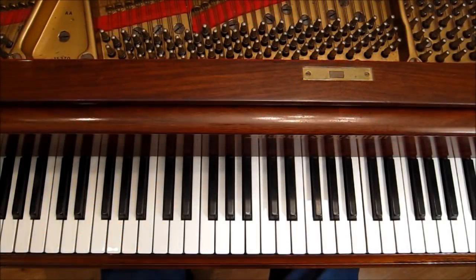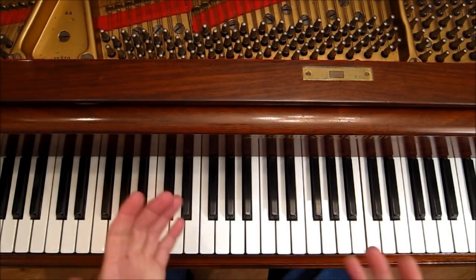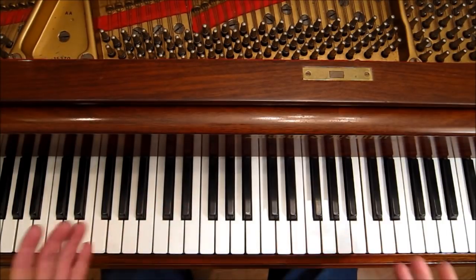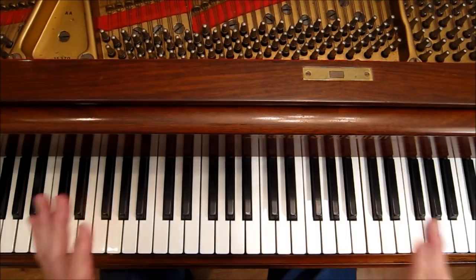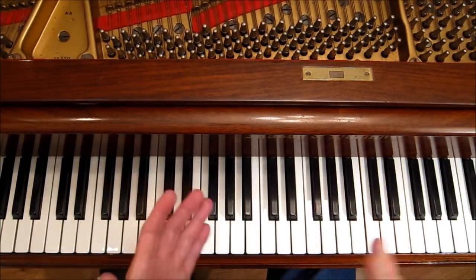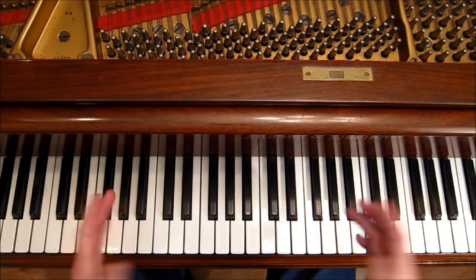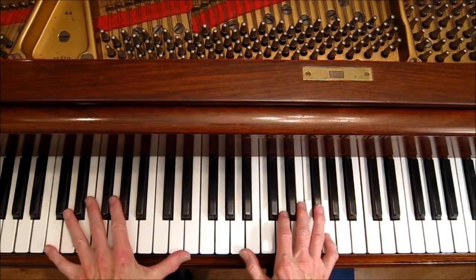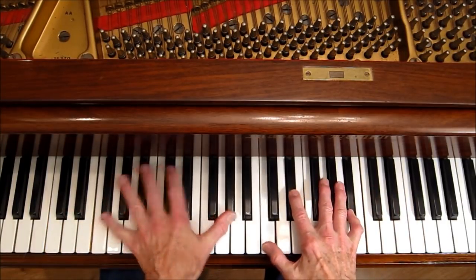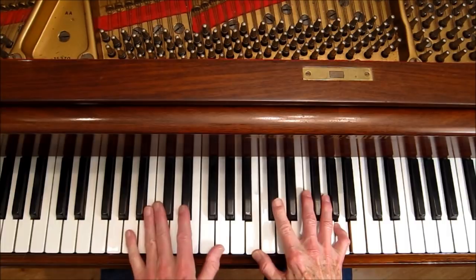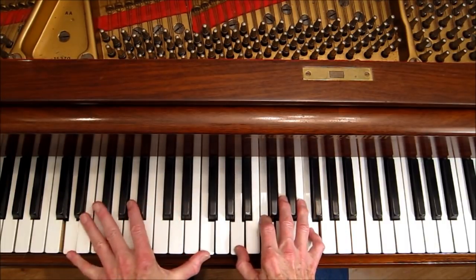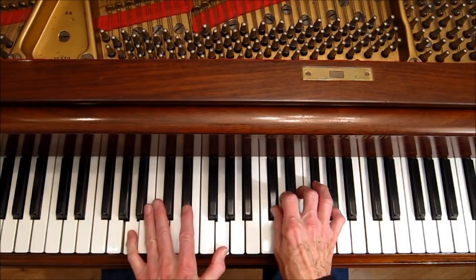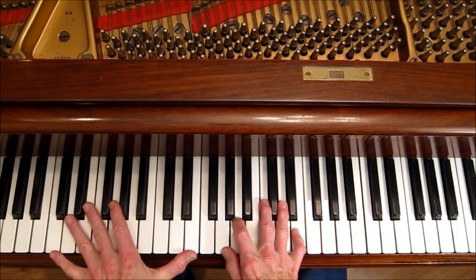I always say, what is the value of an exercise unless you can apply it to practical usage? In other words, apply it to a song. So the song I'm going to use is Don't Blame Me. It's a great standard. It has a cycle of fifths in it, so it goes C, F minor, B flat, E minor 7, A7, D minor 7, G7, C major 7, D minor 7, G7, E minor, A7, D minor, G7. So it's like a cycle of fifths.